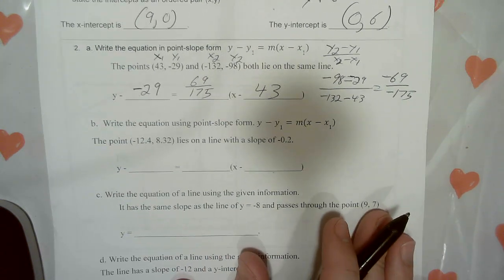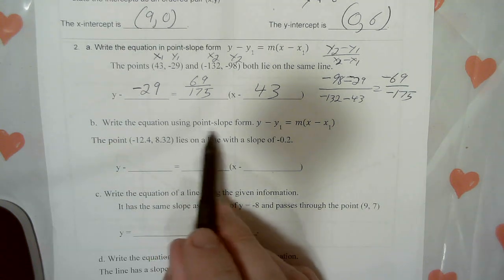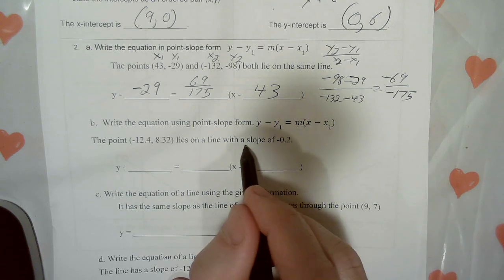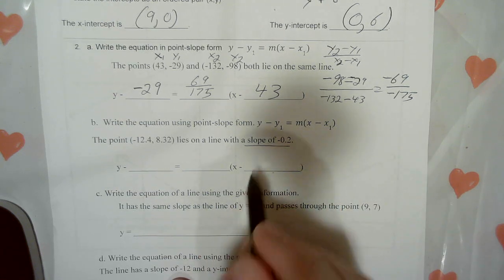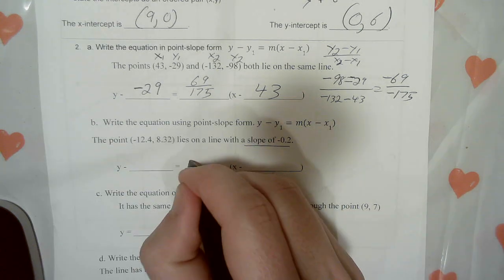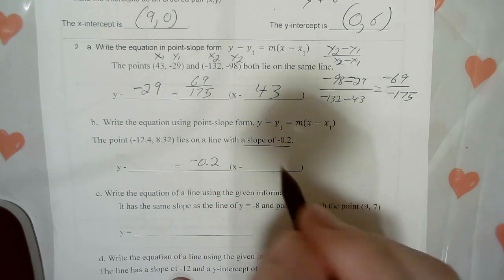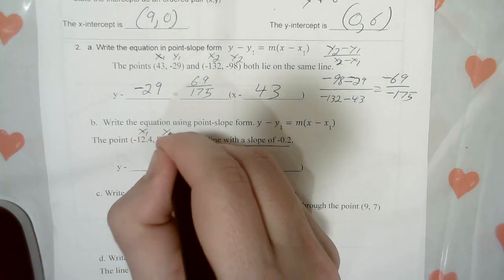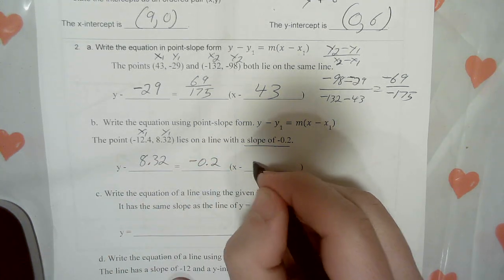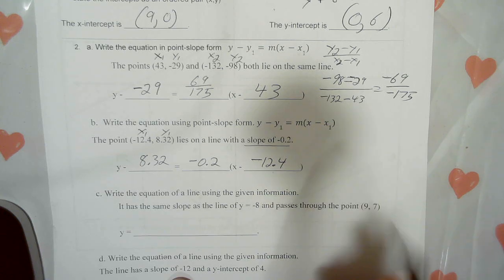All right, let's check out the next part here. So same thing, point-slope form, but this time they give us a point and they give us the slope. If they give me the slope, I have no calculation to do. Remember with each of these, try this out and then use this video to check. Here's my slope. Here's my point, x1, y1. So 8.32 over here, negative 12.4 over here.